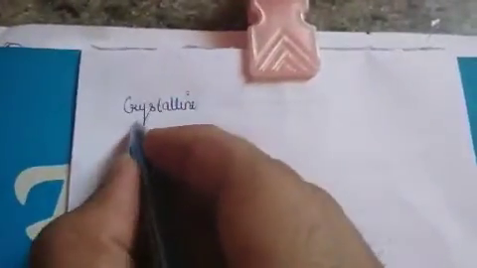Okay guys, so now we are going to see the classification of crystalline solids. Basically, crystalline solids have been classified into majorly four portions.